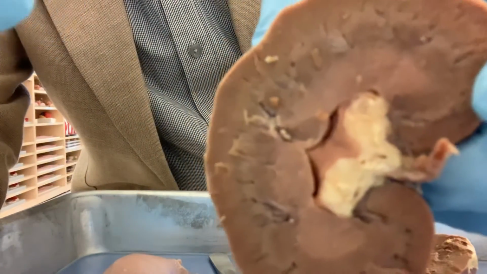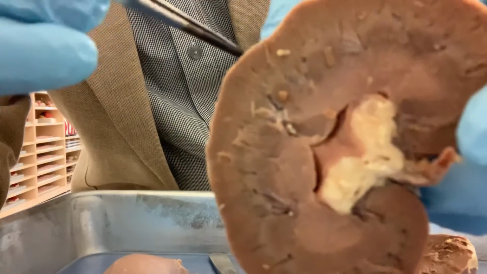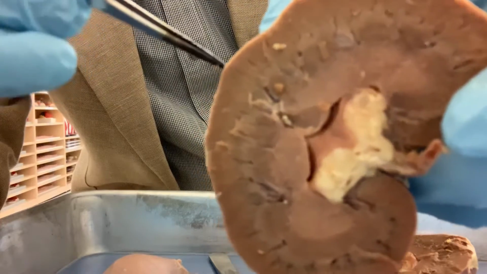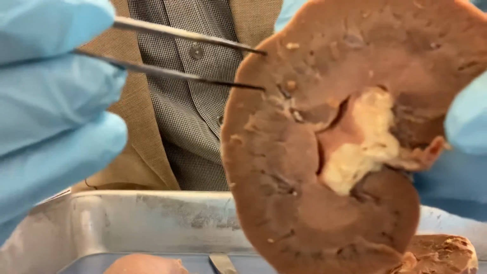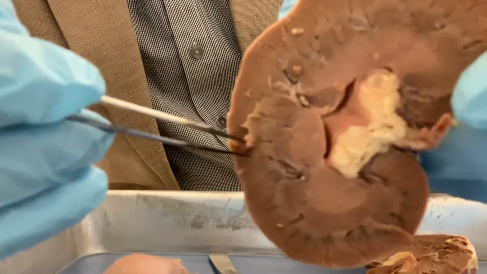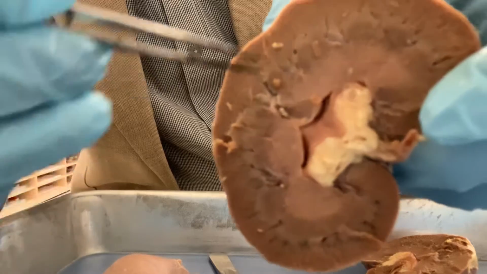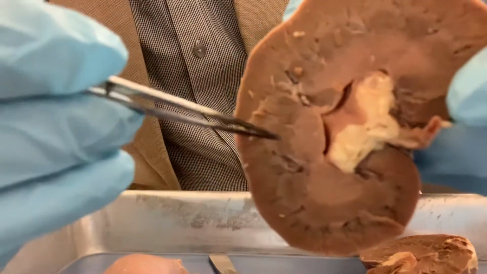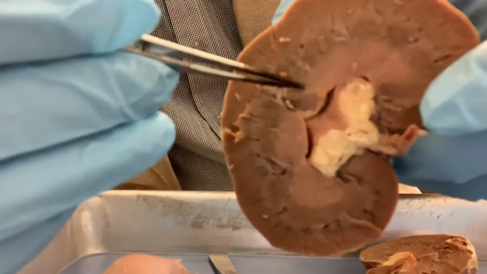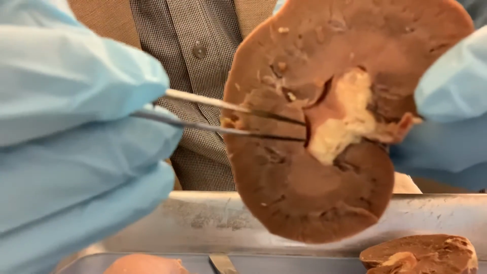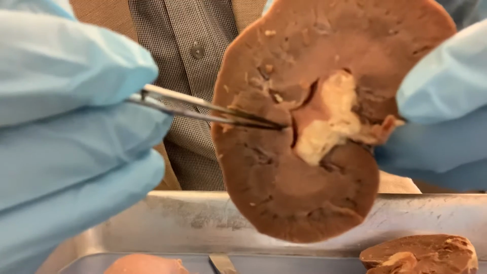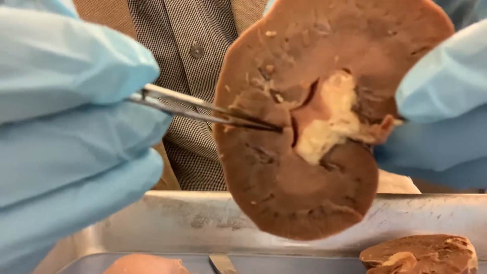I'm repeating again: the outer covering that I showed you is the renal capsule, and after you dissect, the outer part is called the cortex, and the inner part is the medulla. In the medulla you have the pyramids, in between the pyramids you have the columns, and the pointed end of the pyramid is the renal papilla.